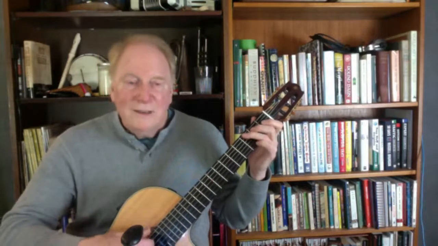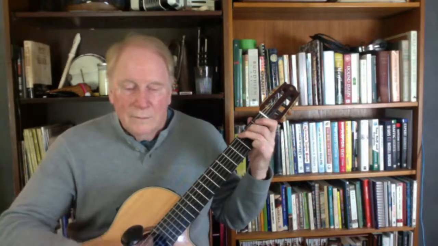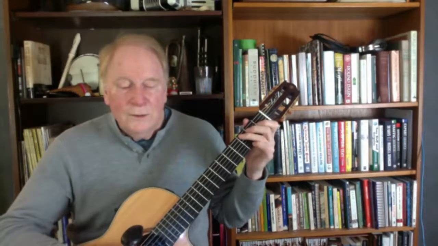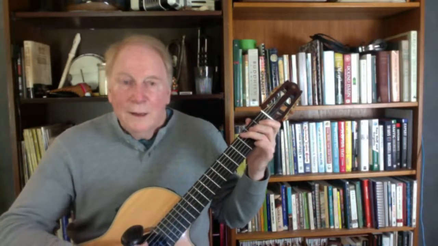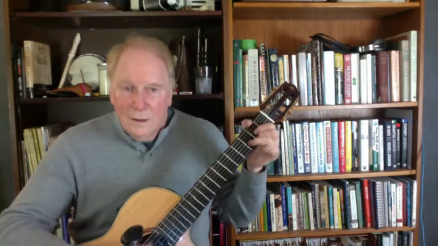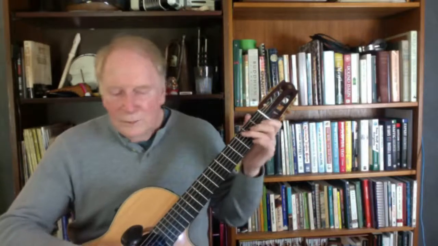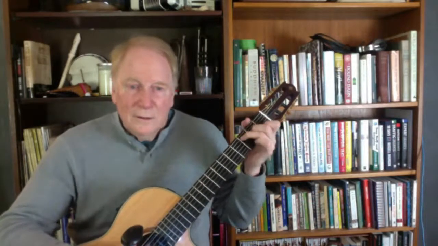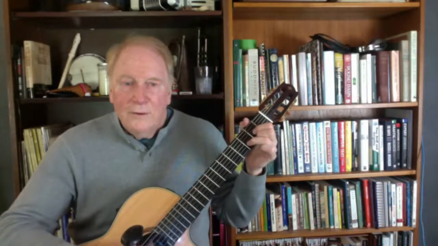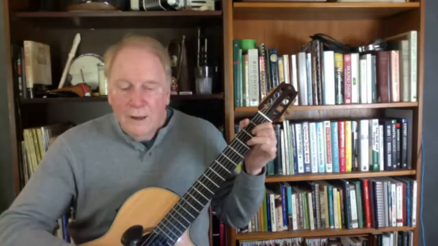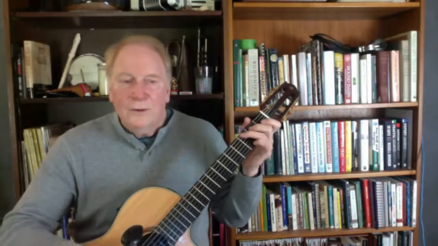I'm hitting the bass note and then strumming. That's one way to do it. I'm going to do that again. I'm hitting the bass note and then strumming. Boy, I hit the wrong note again. I'm going to do it again. I'm hitting the bass note, the 5, 1, 1, 4, 5, 1.